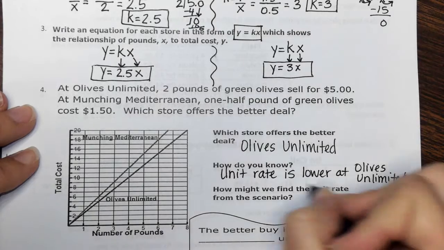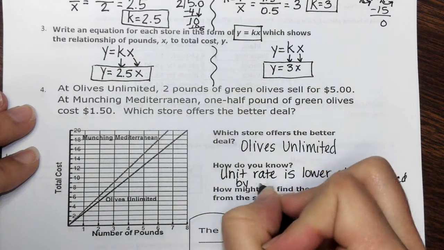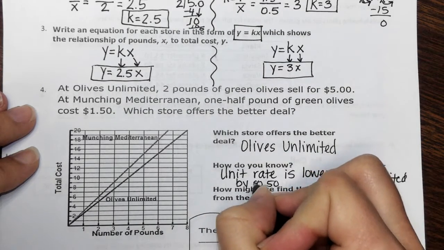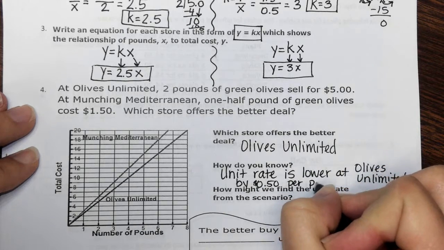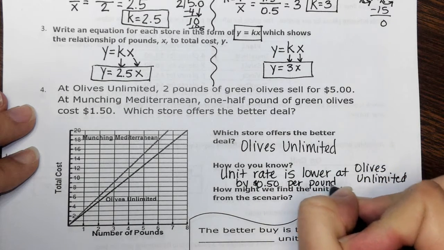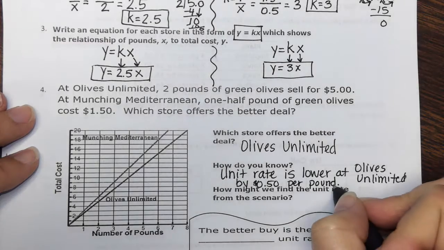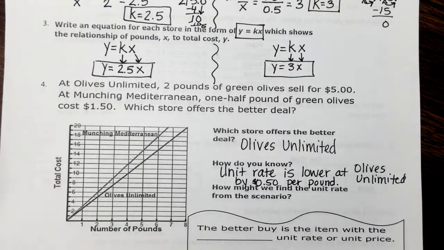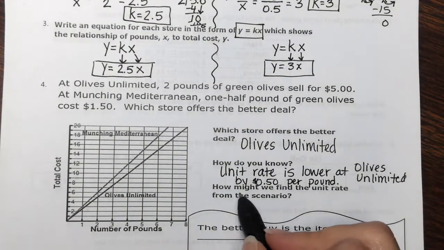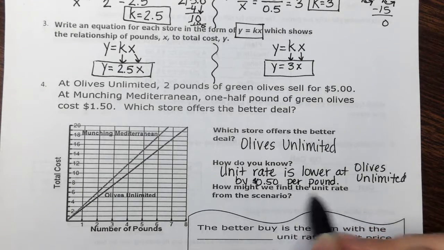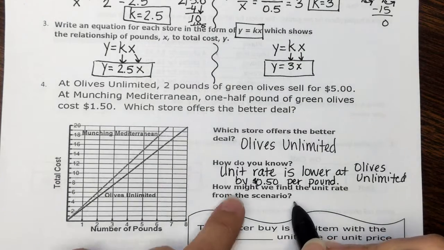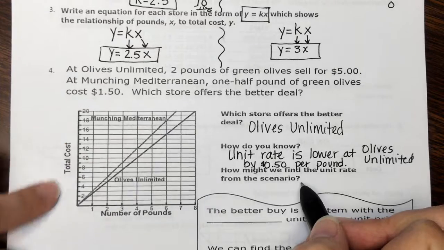We could even say by 50 cents per pound if you wanted to be more detailed, right? It's cheaper by 50 cents a pound, and that makes a difference. All right, so next question says, how might we find the unit rate from this scenario? We're going to answer that in a minute, but I want to look at the graph really quickly.